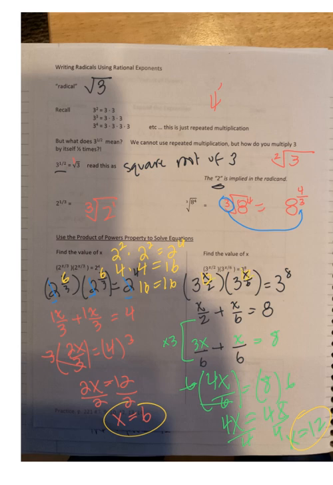12 divided by 2 is 6. You end up with 3 to the 6. 12 divided by 6 is 2. You have 3 squared. And 6 and 2 gives you the 8.